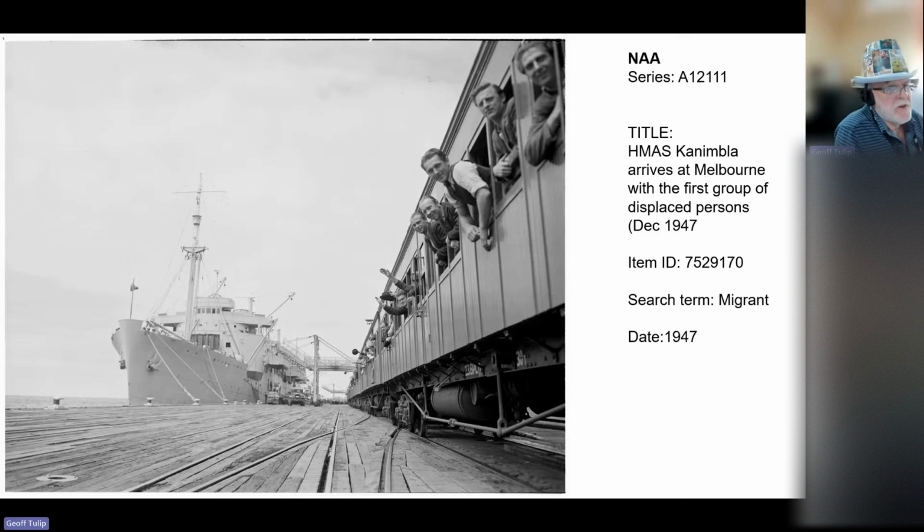Now, my second search relates to migrants. There are over 10,000 images on PhotoSearch. So this image is of displaced persons from Europe. The HMS Canimbla arrived at Melbourne with the first group of displaced persons in December 1947, from where they joined a train bound for the Bonegilla migrant camp. They travelled from Europe to Fremantle on the General Heintzelman and transshipped to Canimbla.